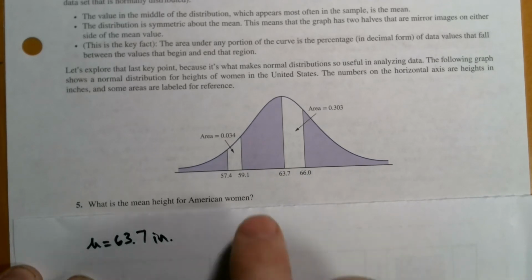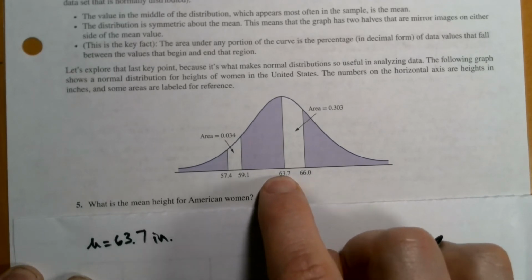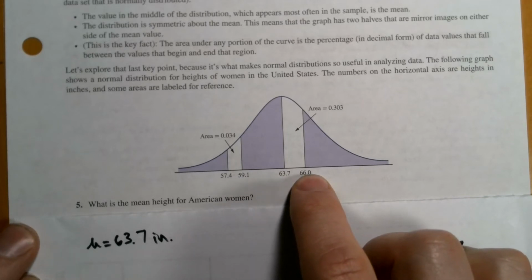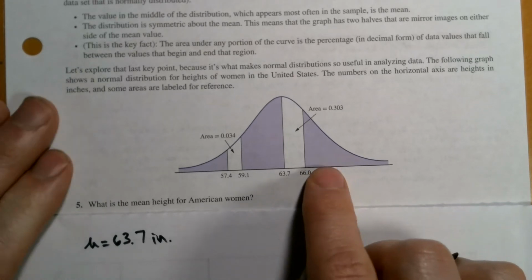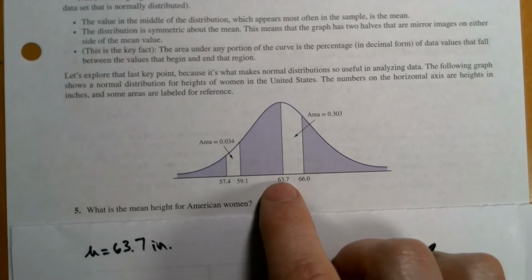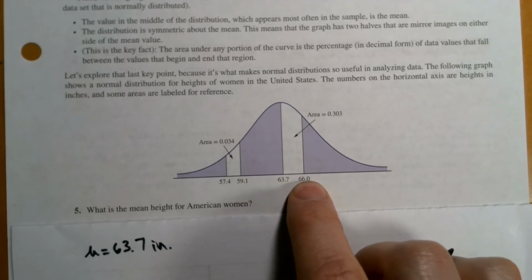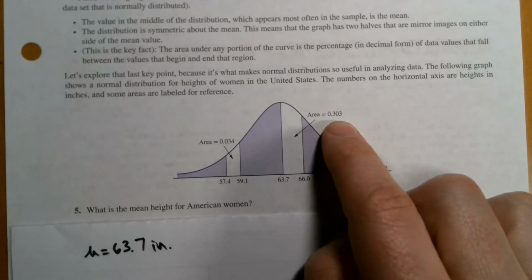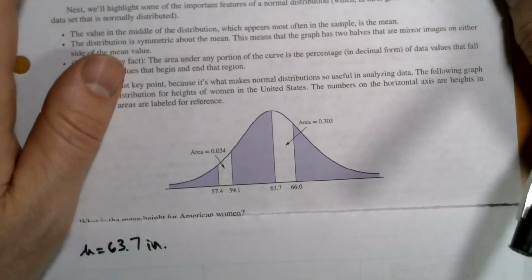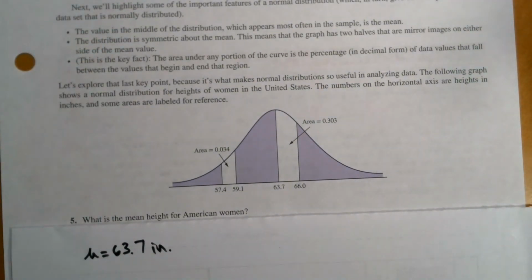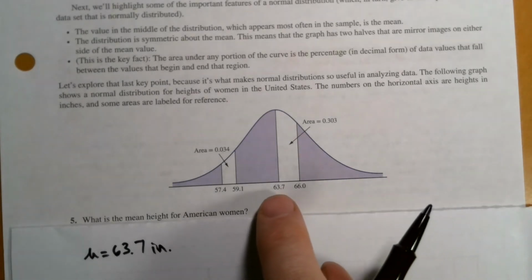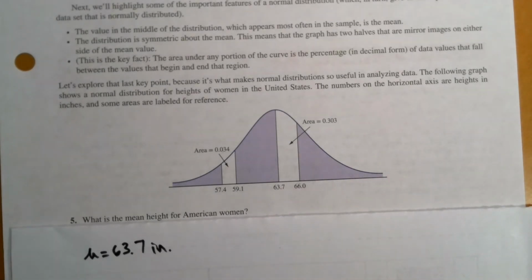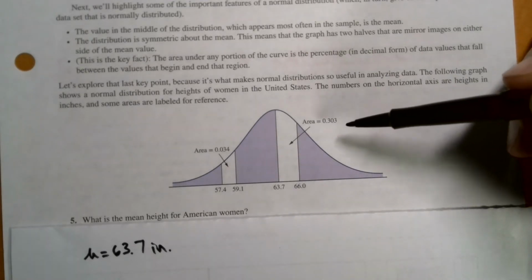Well, then we could look at the values in between 63.7 and 66 inches, and we could ask ourselves, what percent of the population of women in America are between 63.7 and 66 inches tall? And the answer is 30.3%, because the area under the normal curve represents the probability that an individual selected has that characteristic, meaning they're between those two heights. Or we can think of it as the percentage of the entire population that's between those two heights, when we convert it to a percent.